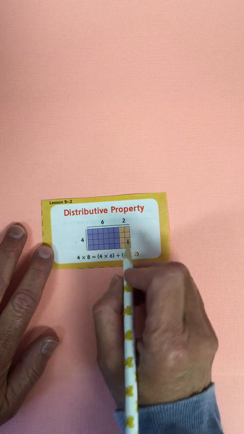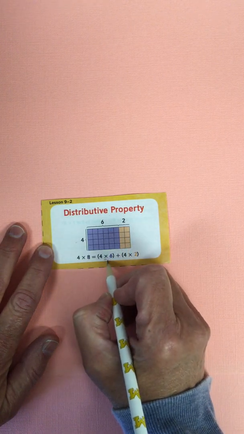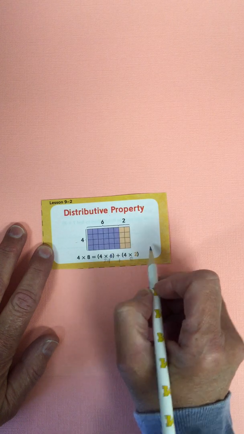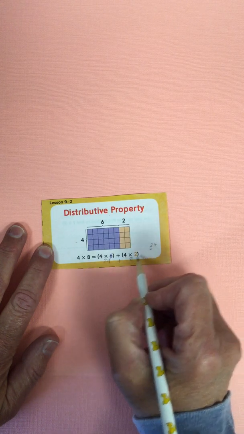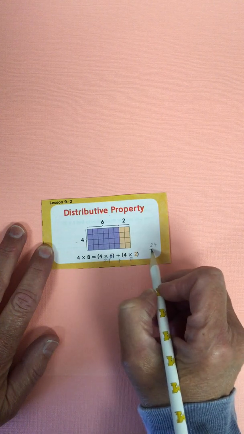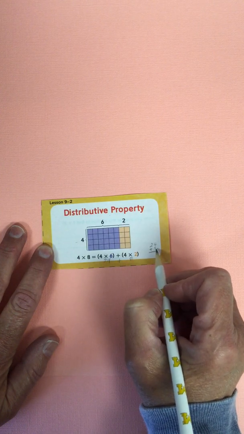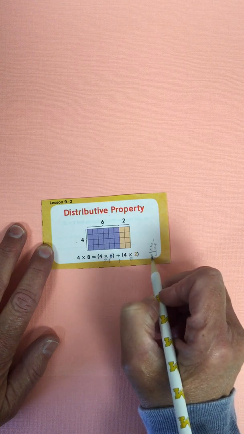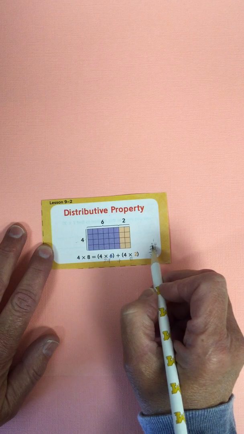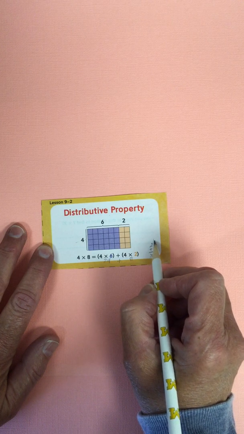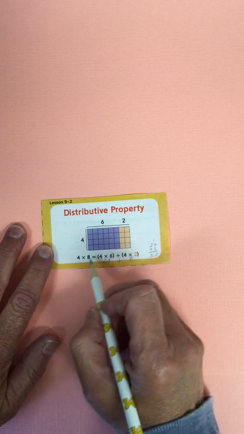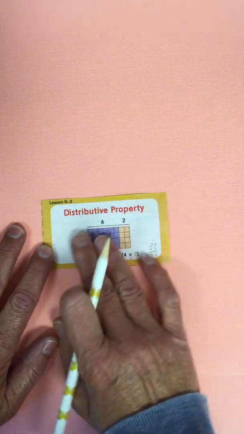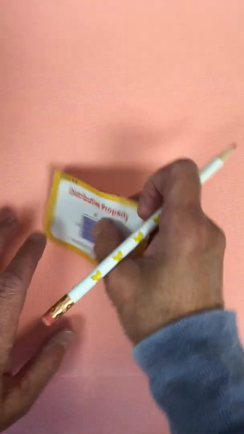4 times 6, we know that to be 24, and 4 times 2 is 8, and then we would add those two numbers together. And if I can't do them horizontally going across the page, remember I add them vertically. So 8 plus 4, mental math, 12, and carry my 1 to make that 2 plus the 1 I carried is 3. So 4 times 8 is 32. Okay, that's the distributive property. You move that over each number.